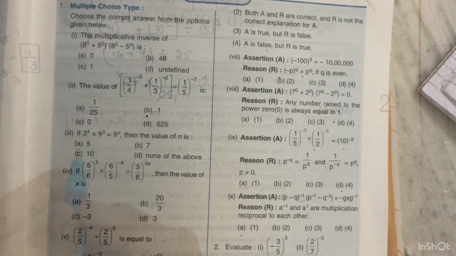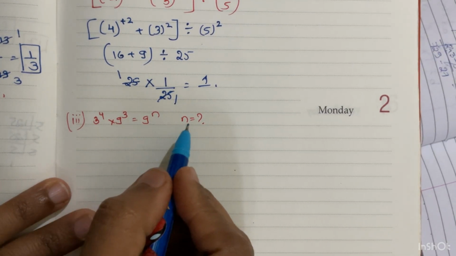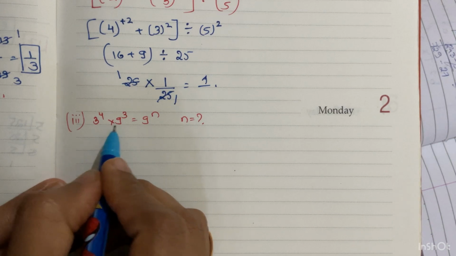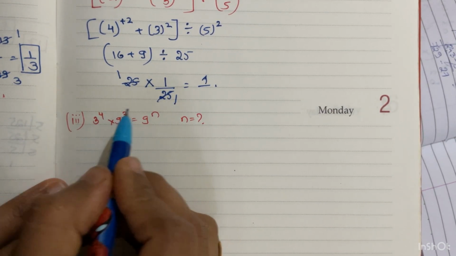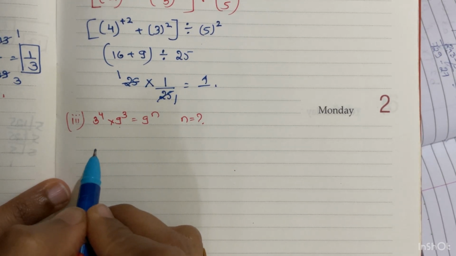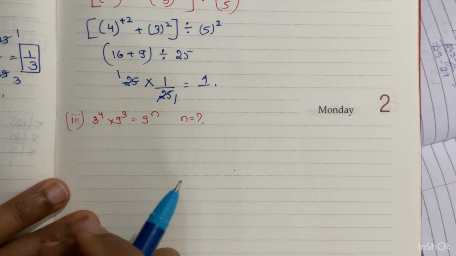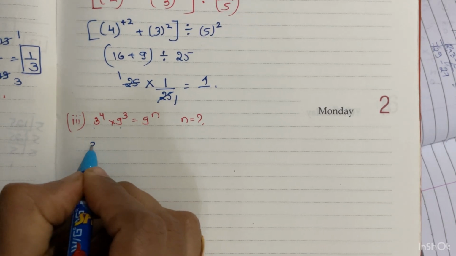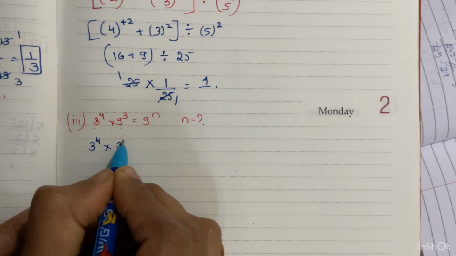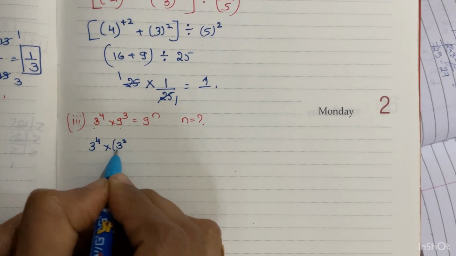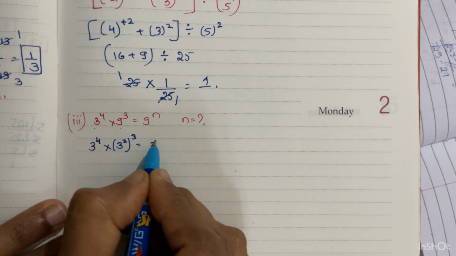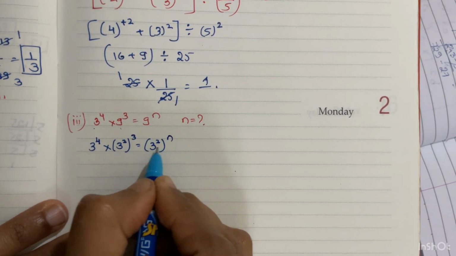Okay. Now in question number 3, we need to find the n value. So here n is in the power place. Now to find the n value, we need to make the powers equal. For that we need to make the bases the same, but here it is 3, 9, different. So how can we write? Let me write 3 raised to the power 4 as it is. 9 we can write as 3 raised to the power 2, like 3 3s are 9. Now raised to the power 3 is equal to, again similarly 9 we can write as 3 raised to the power 2 and raised to the power n. 3 3s are 9.